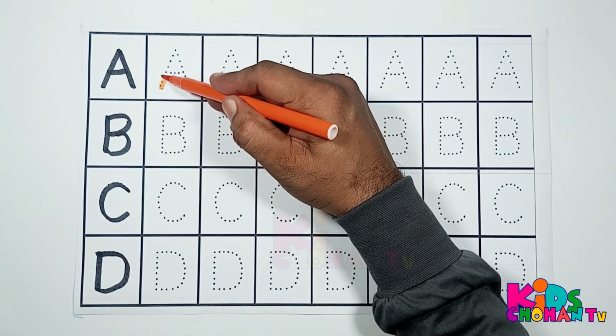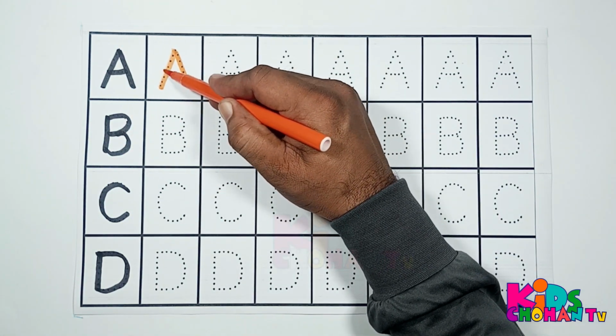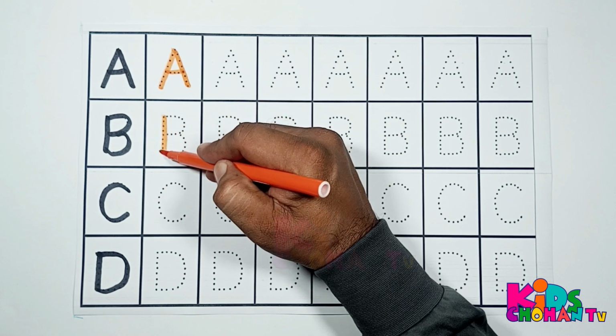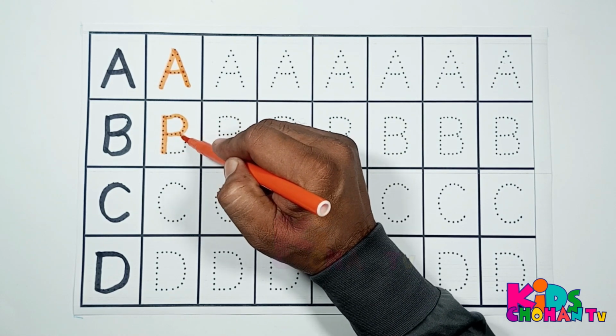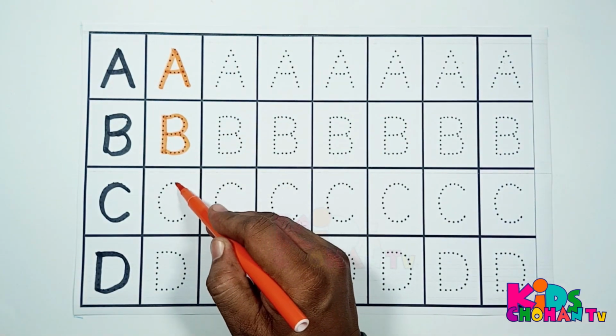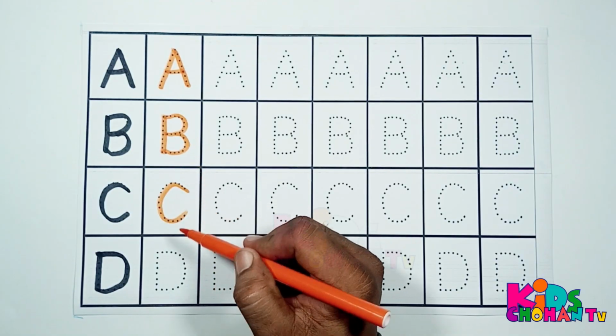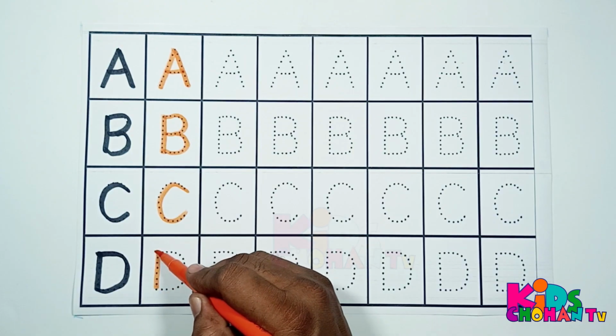Now kids, we are tracing letter A. This is letter B. Now we are tracing letter C. This is letter D.